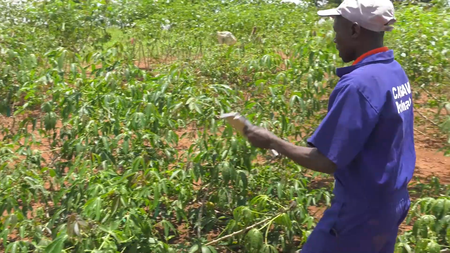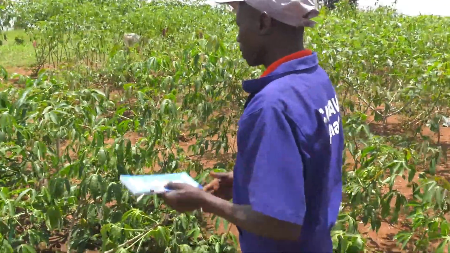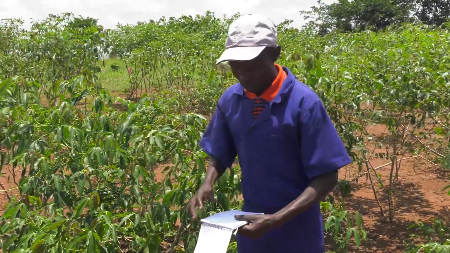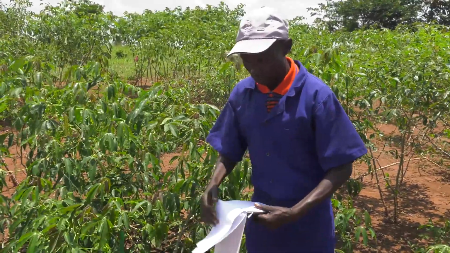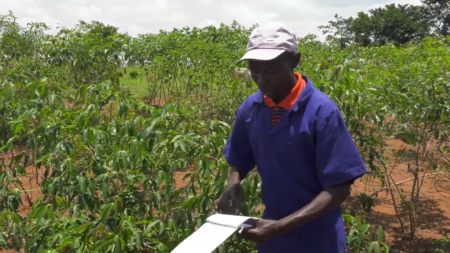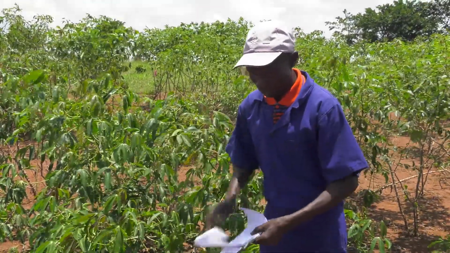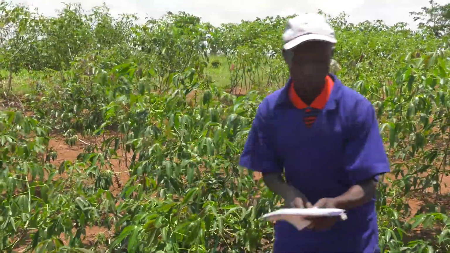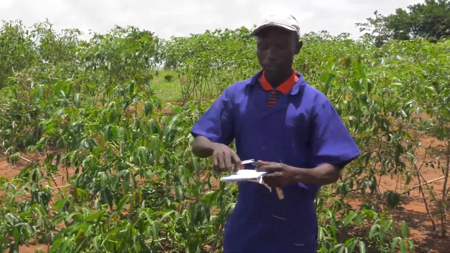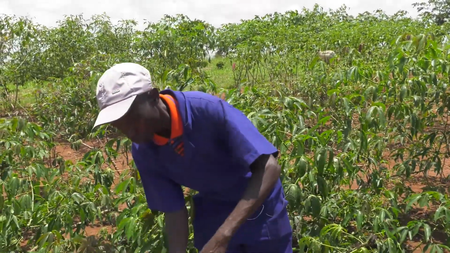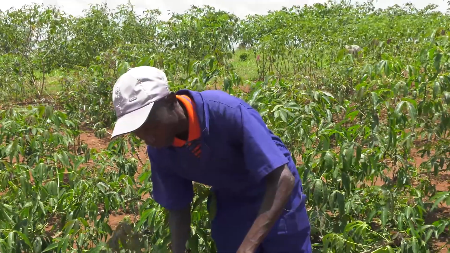Now, after finishing, after 1 month, you come back. Before that, before you leave, before you go to the next plant, you have to transfer this information into the record book. You transfer the information here in the record book.